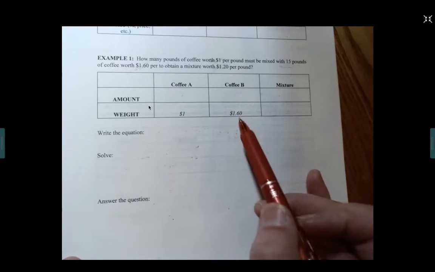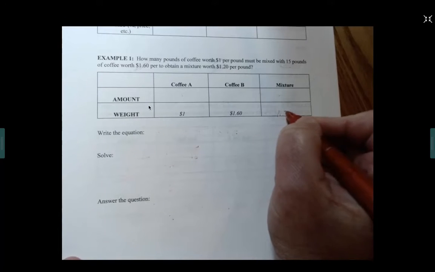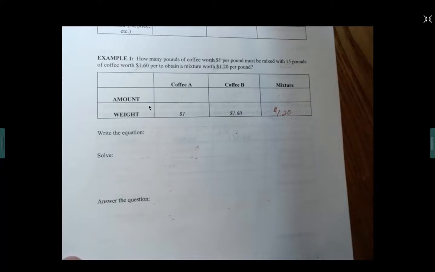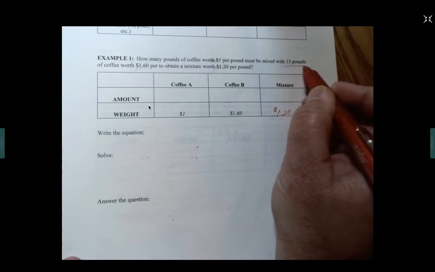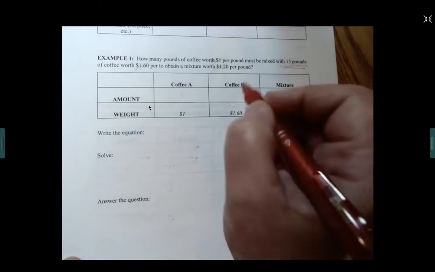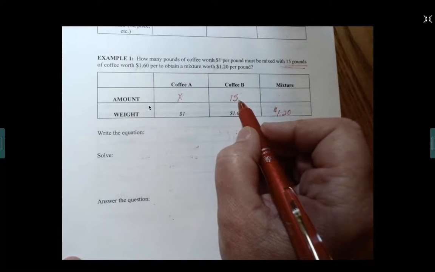Coffee B is worth $1.60 per pound. We want to mix these so that our mixture is worth $1.20 per pound. It states that we have 15 pounds of coffee B. We want to know how much of coffee A we will add to coffee B.